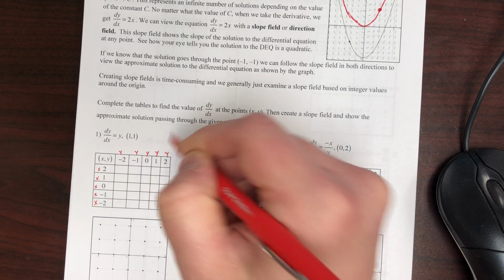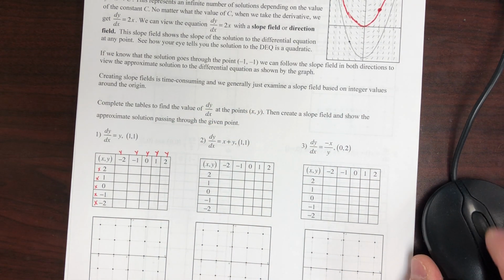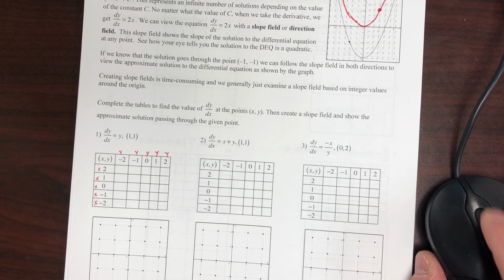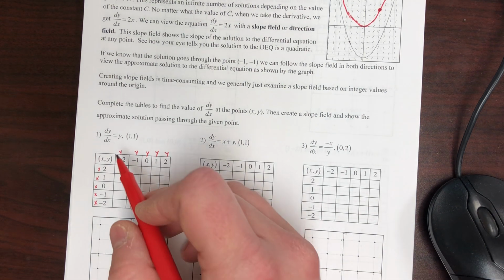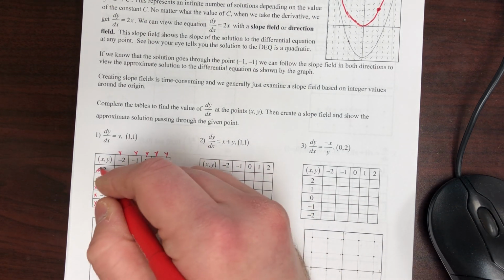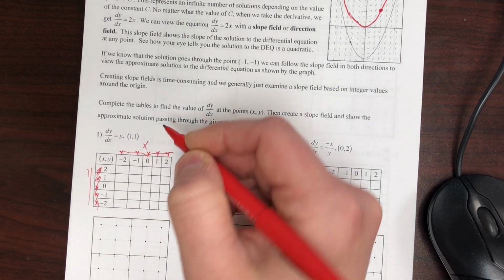Oh wait, which way does Stu do it? I'm curious. Oh, he does the other way around. He has x's up here and he has y's down here. Let me do it his way. So these are my y's, these are my x's.